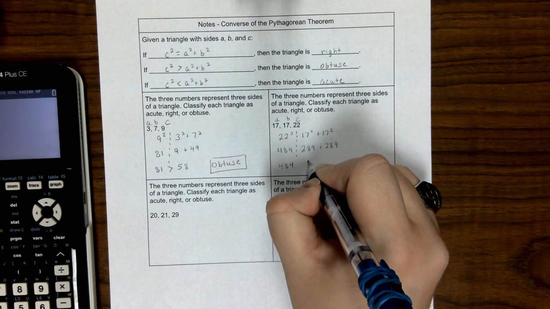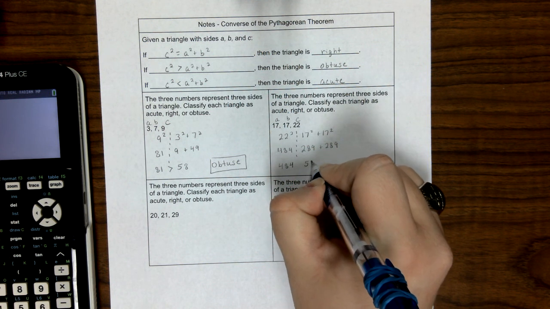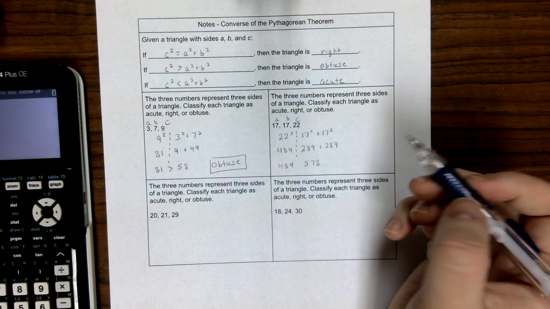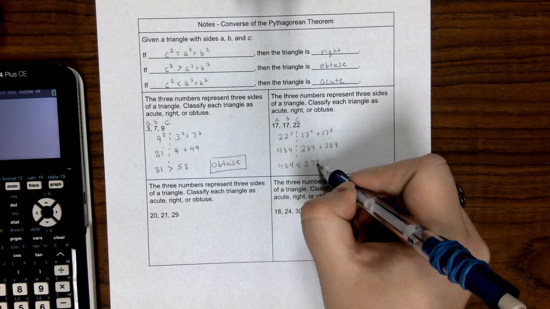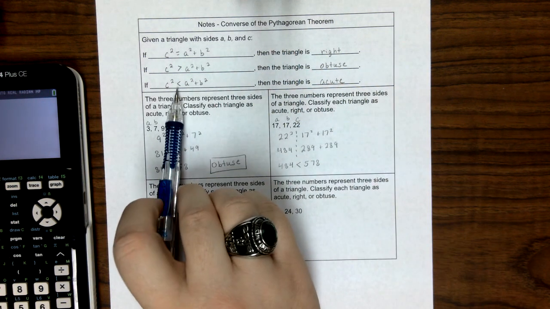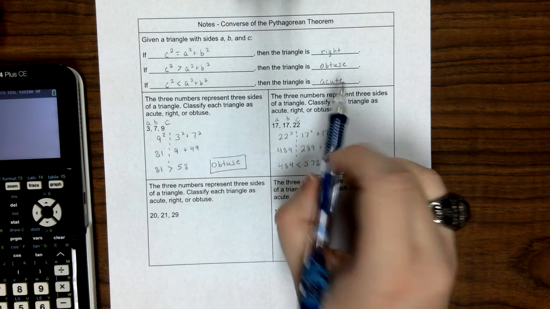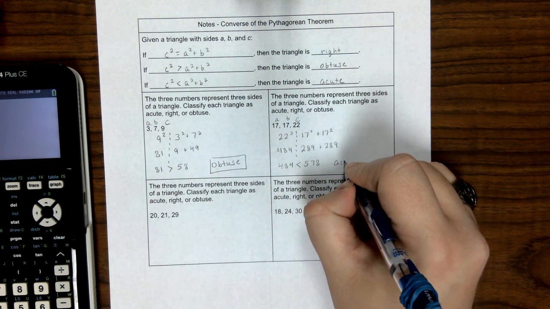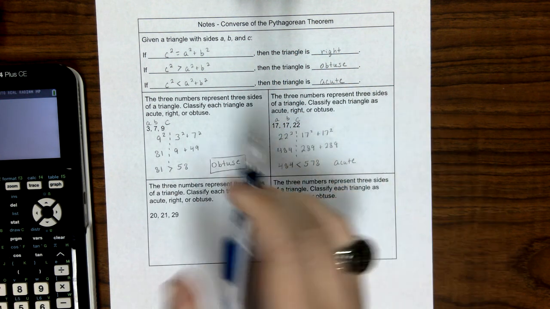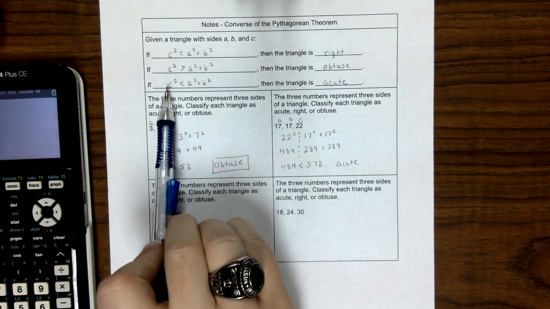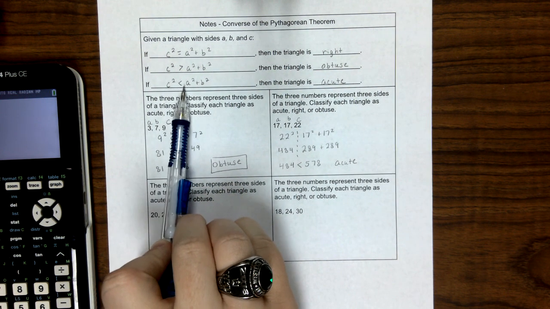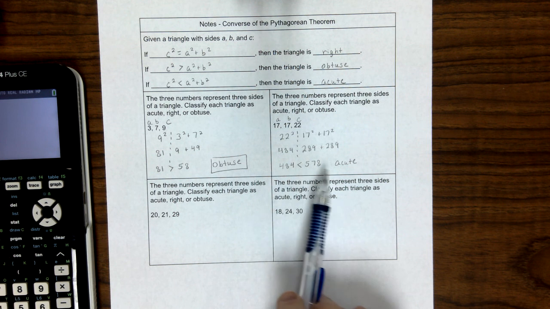Add those two together, you'll get 578. Who's bigger? This side's bigger. Or, sorry, I should have said it this way. The c squared side is smaller. You got the less than sign, so this is acute.